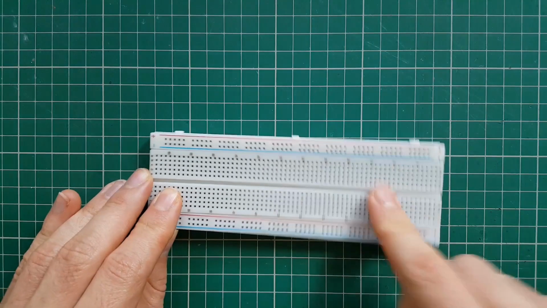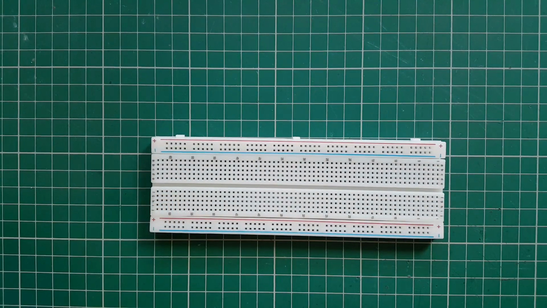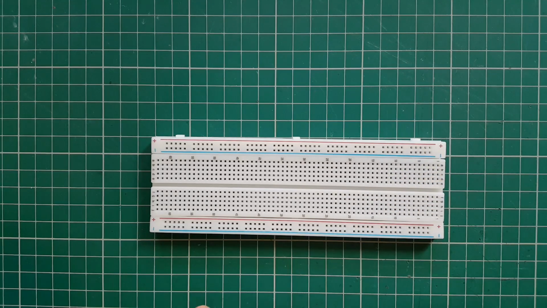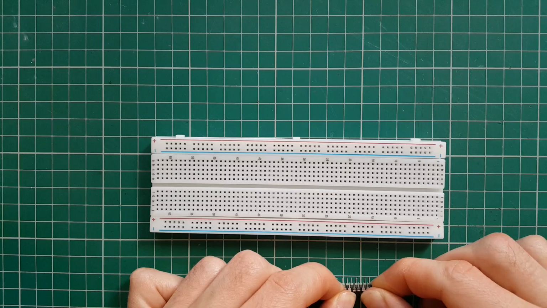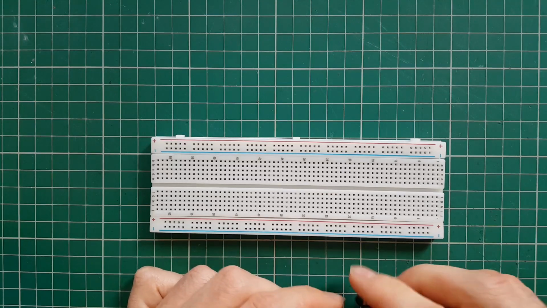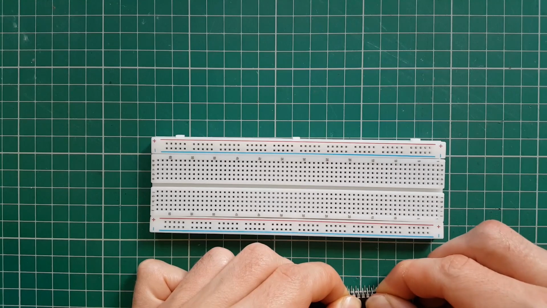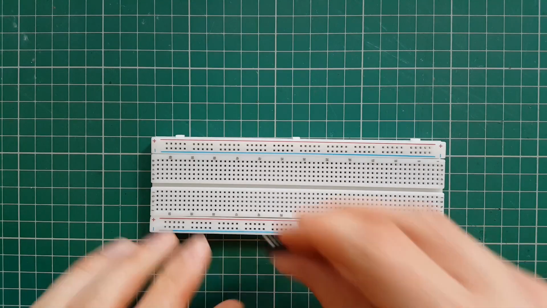Okay, human man, get the breadboard. Now, stick the 74HC86s on. The human man is just straightening out the pins so it goes into the breadboard easier.